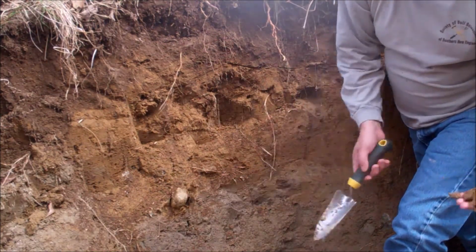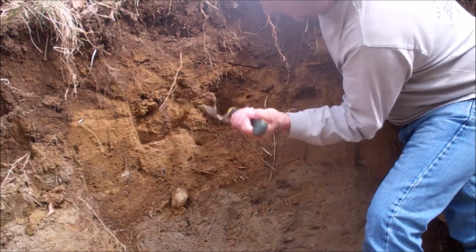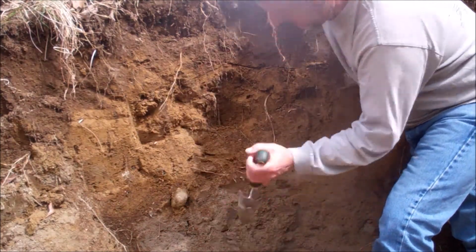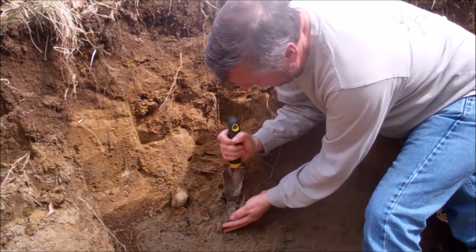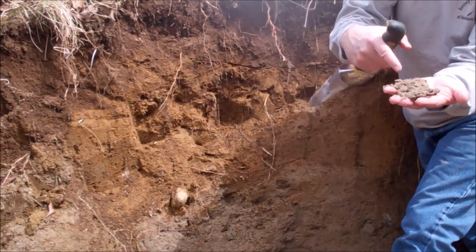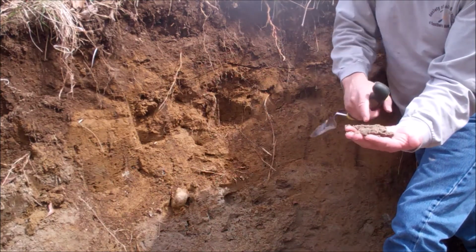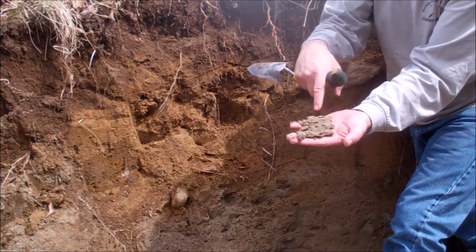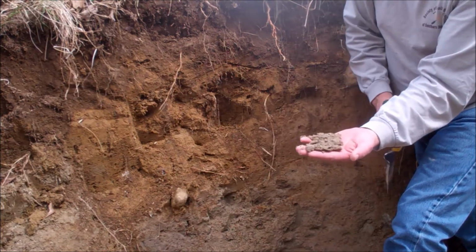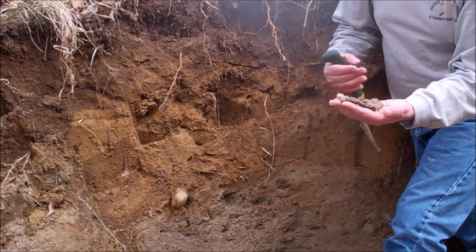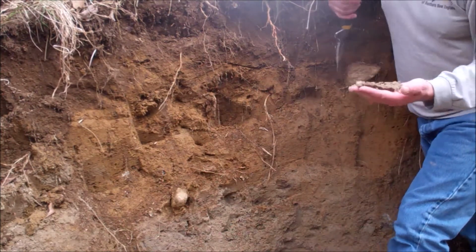The next one below is very dense. You can see I can easily go in here, and then I hit here. I'm having issues digging in. This is a C horizon. So the C is your unweathered geologic material in which the soil formed. This actually has some redoximorphic features, some blushes of iron and gray within the soil. So the C is just your unweathered geologic material the soil formed in.